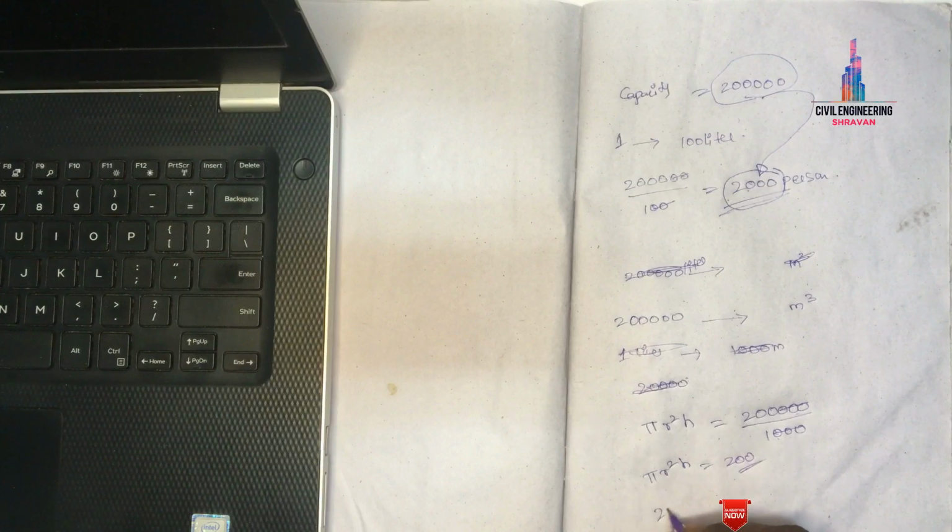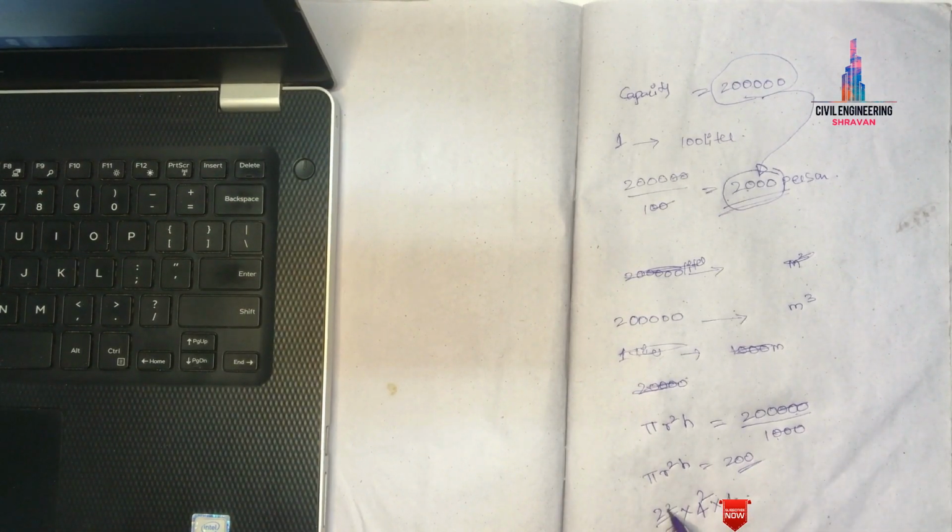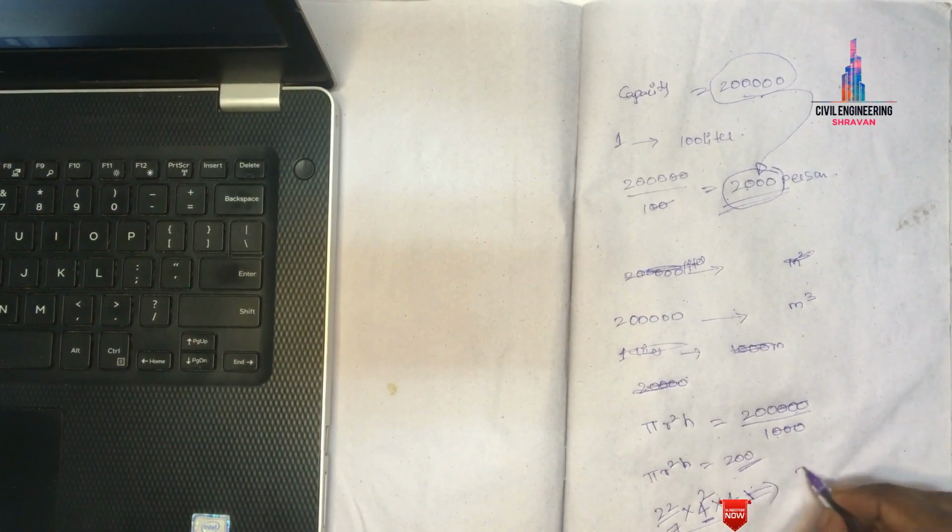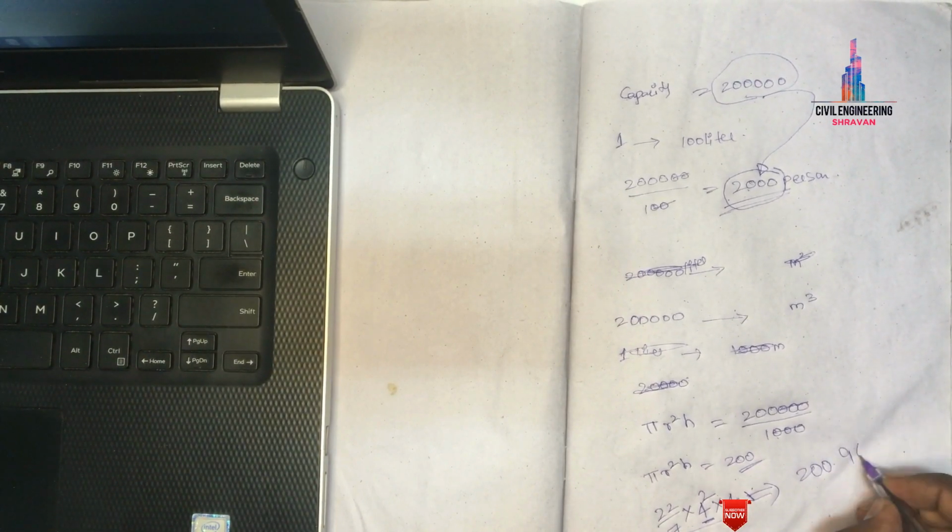Pi is nothing but 22/7 and r is the radius of the tank. Here I am taking r as 4 meter, and I am assuming the height of the tank is 4 meter, just random values. We multiply these values, and it gives 200.96 meter cube.